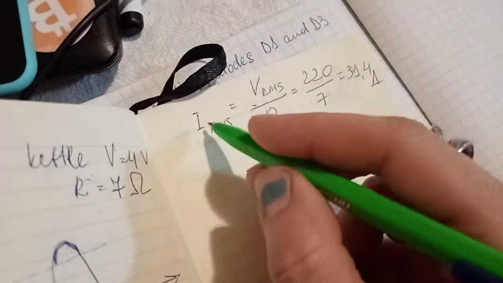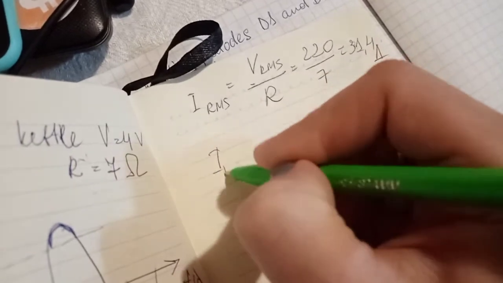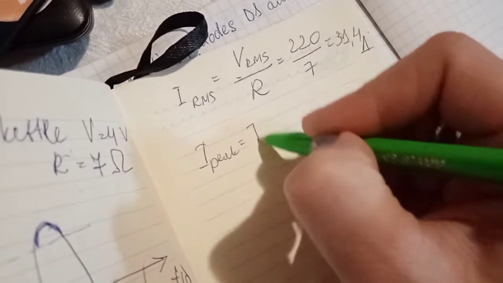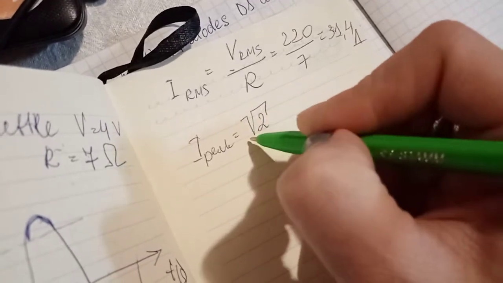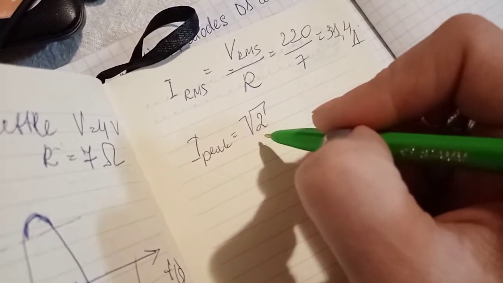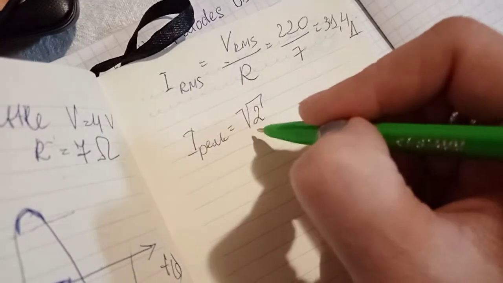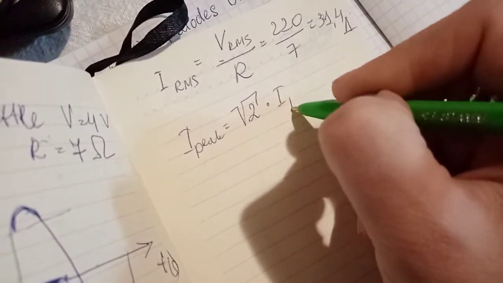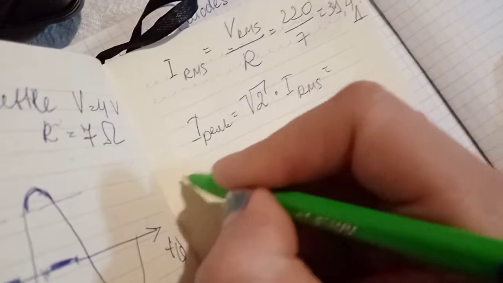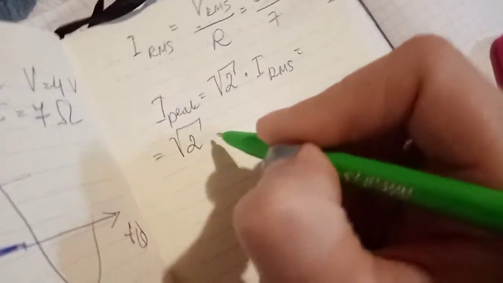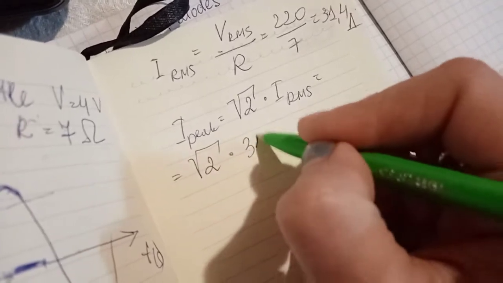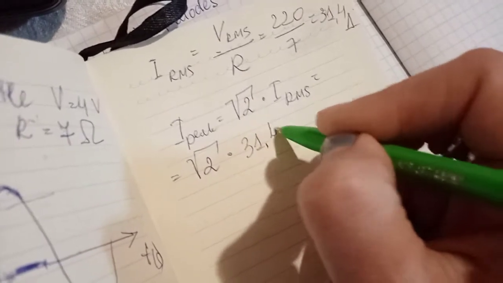And also we can find the peak current. The peak current will be with the same formula as for peak voltage, connected to RMS. So it's square root of 2 multiplied by current RMS. Square root of 2 multiplied by 31.4.